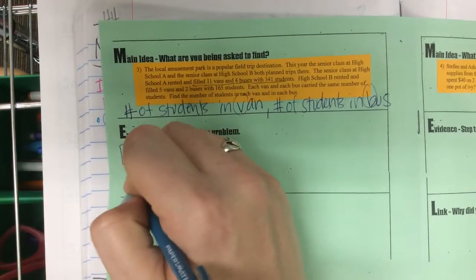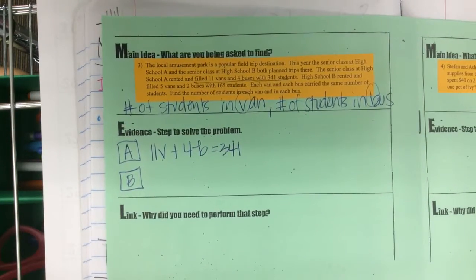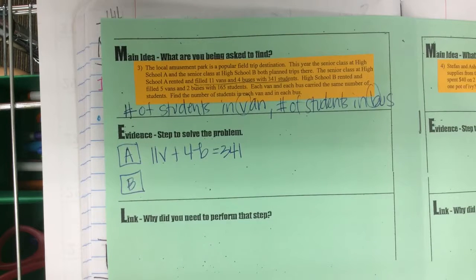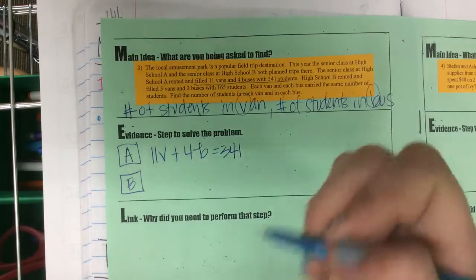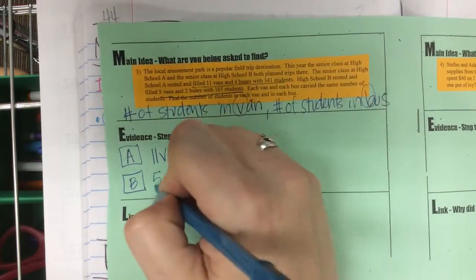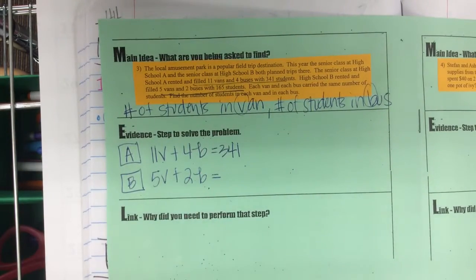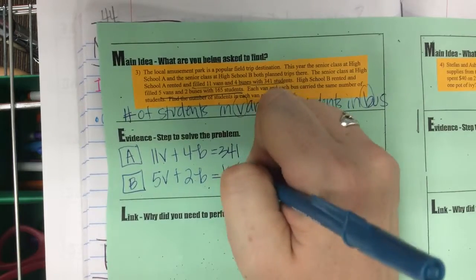Maybe vans are cheaper than buses? High School B, tell me about High School B. Five vans and 2 buses for a total of 165 students.